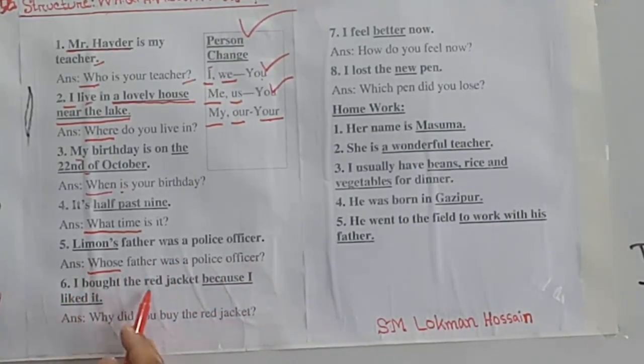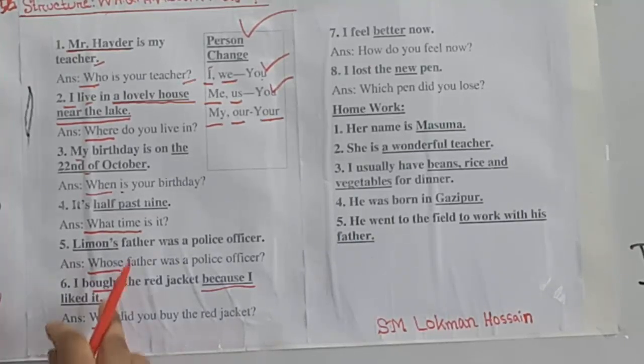Number 6. I bought the red jacket because I liked it. If your sentence is given with because or to, whether your sentence has a word underlined after because or to, then you have to start writing why, because it explains a reason. So you have to start writing why, then check the sentence to find out the tense. After the subject, there is the past form of buy. It comes from buy. So bought denotes the past form. So for this because, you have to write why. Then for tense, you have to select did.